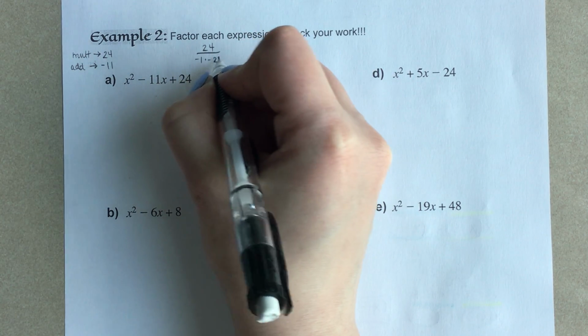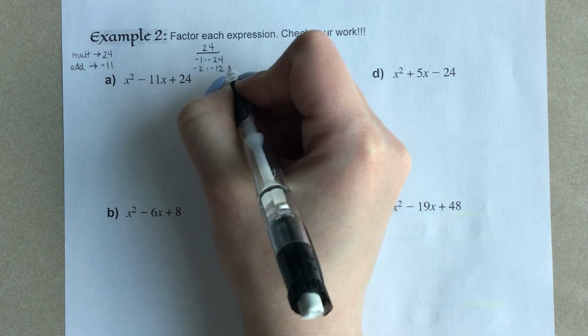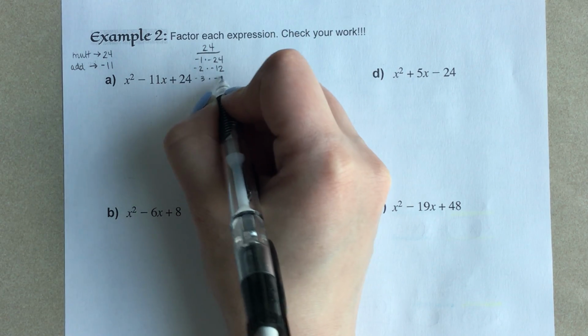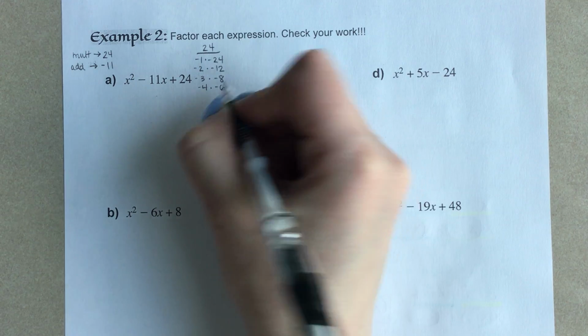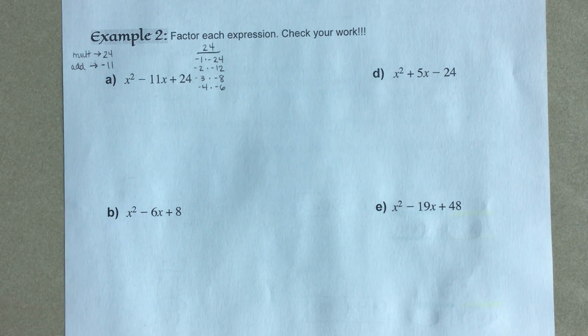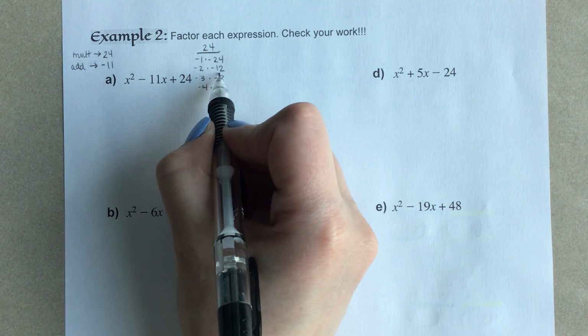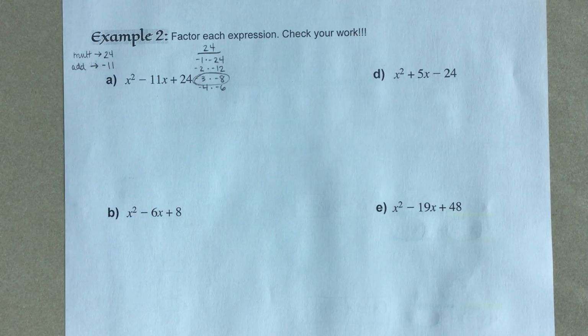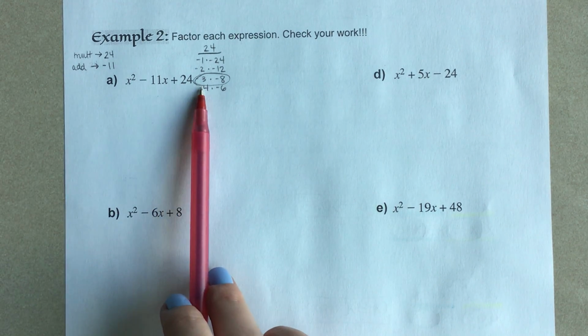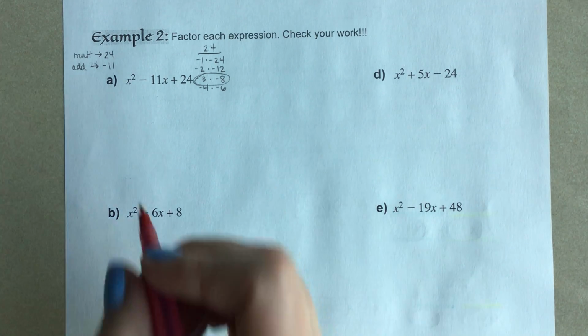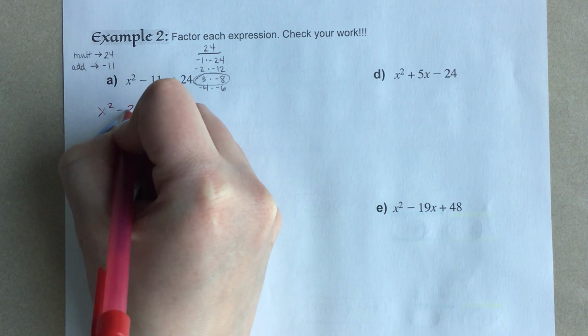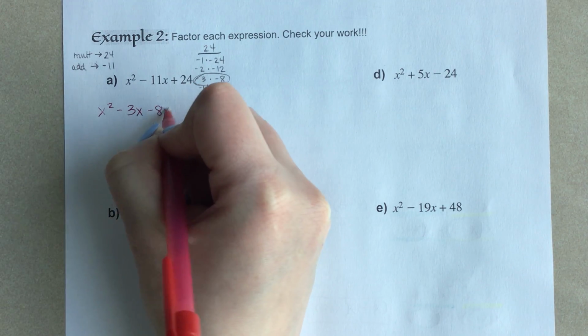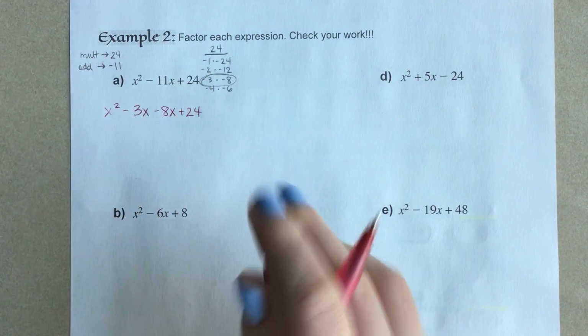So let's just find some numbers that multiply to 24 that are both negative. So negative 1 times negative 24, negative 2 times negative 12, negative 3 times negative 8, and negative 4 times negative 6. Now I want to look at which pairing of those is going to combine to get me negative 11. To get me negative 11 is the negative 3 and the negative 8. So now I'm just doing the same thing. I'm going to rewrite this middle term as negative 3x minus 8x. So let's do that. I have x squared minus 3x minus 8x plus 24.